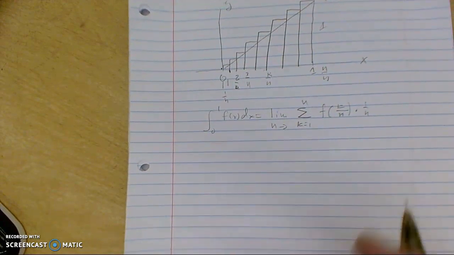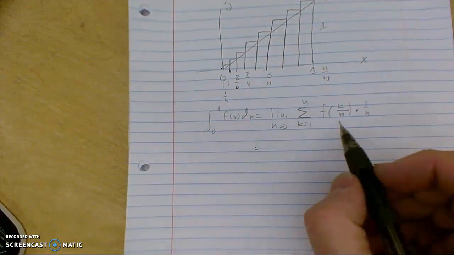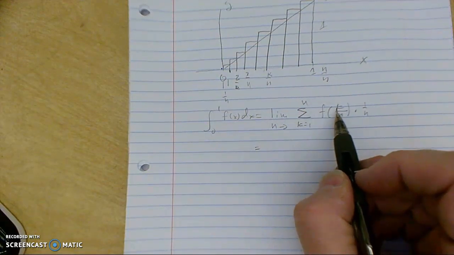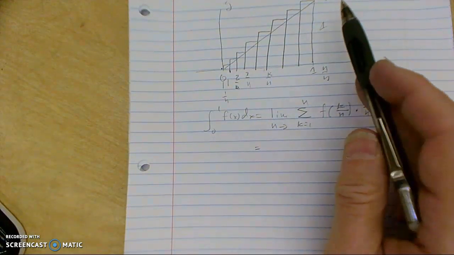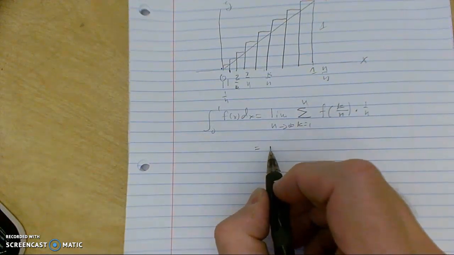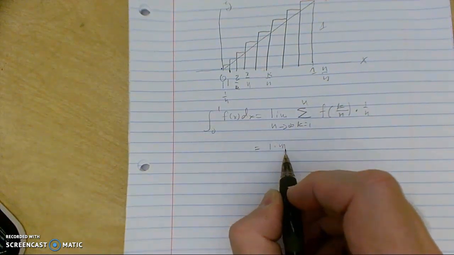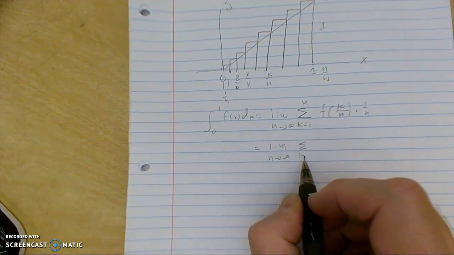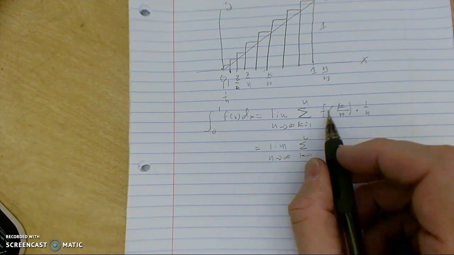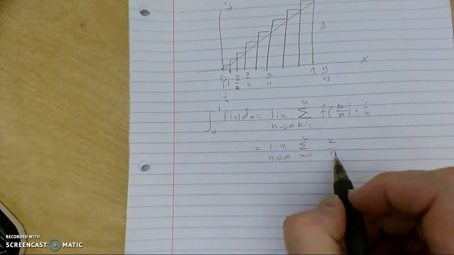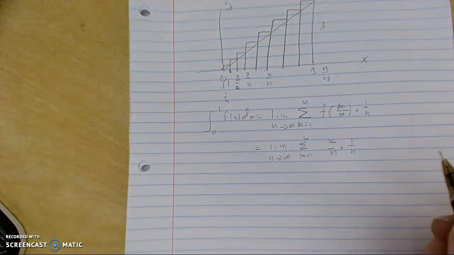Now for us, fortunately, this particular problem can actually be computed because of the simplicity of the function. We know that if we take this expression k over n and substitute it into the function, we're going to get that right back again. So the next step is to compute the limit as n approaches infinity of the summation from k equals 1 to n of k over n times 1 over n.